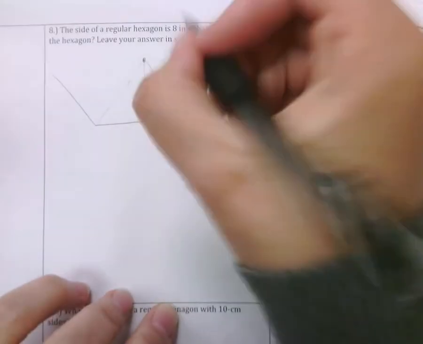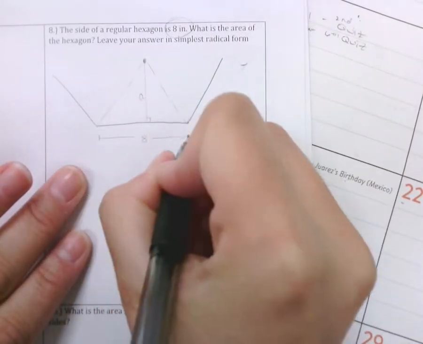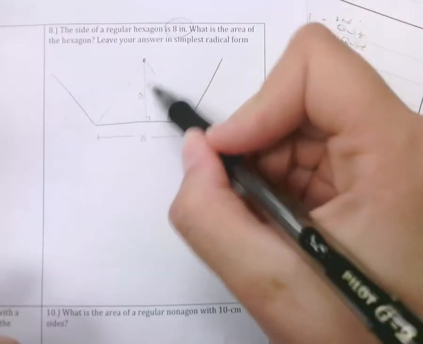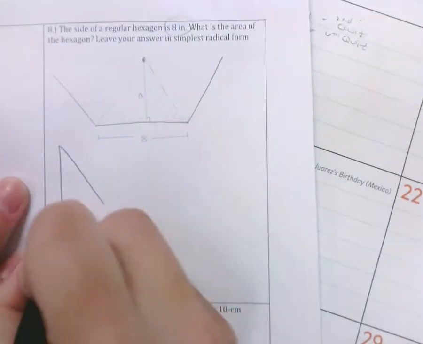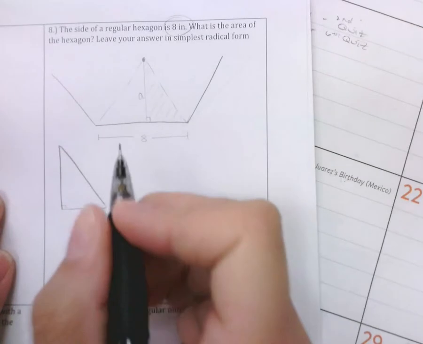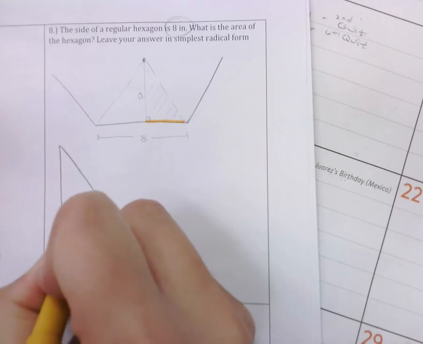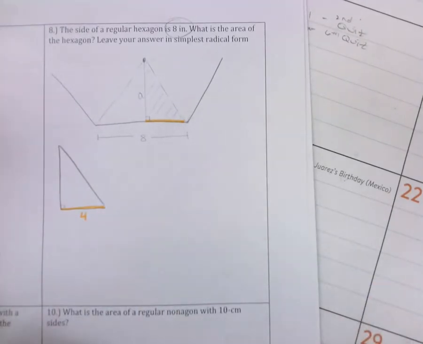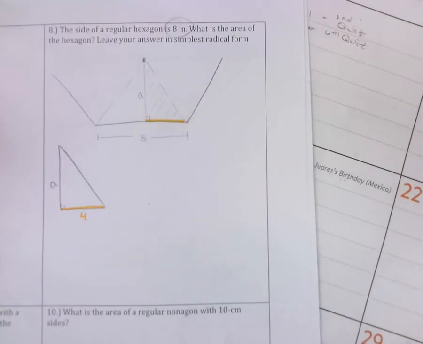It's giving you the side length of 8. So that means this whole side is 8. On everyone's paper, I should see this shape and then the tiny triangle redrawn, and then you're going to fill in what you know. The 30, 60, 90. What is this? That's 4, because it's half of 8. We don't know the apothem, and that's what I don't know how to figure out. Okay, then there's one more thing that we know, and that's this angle here.